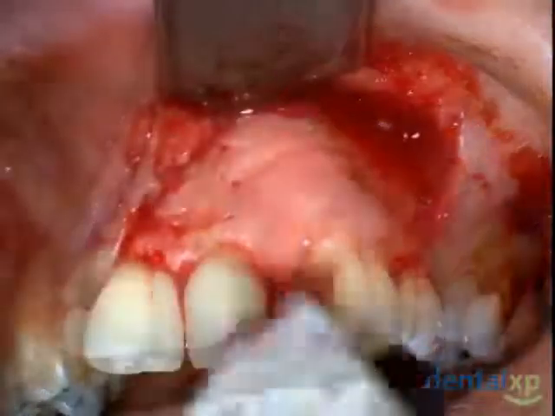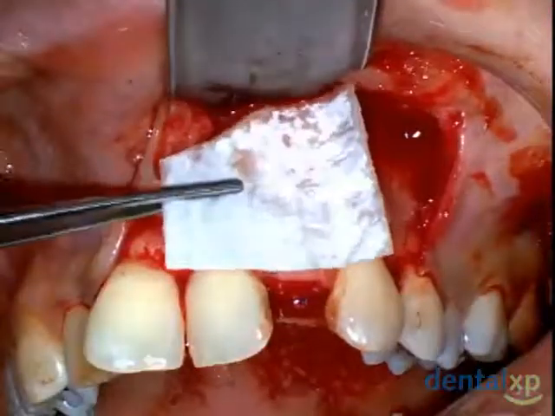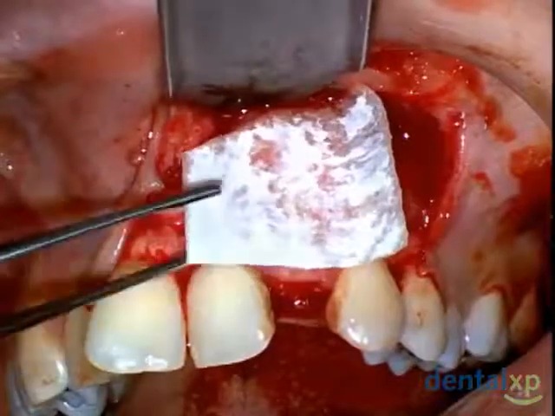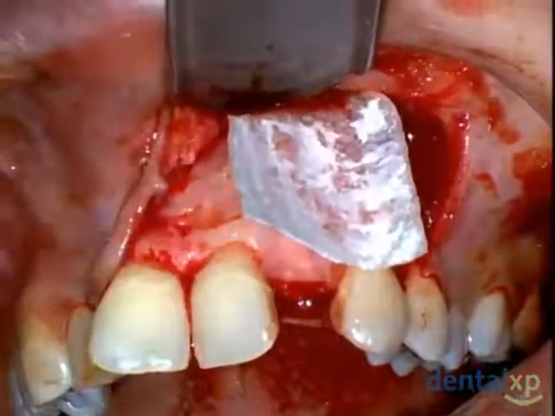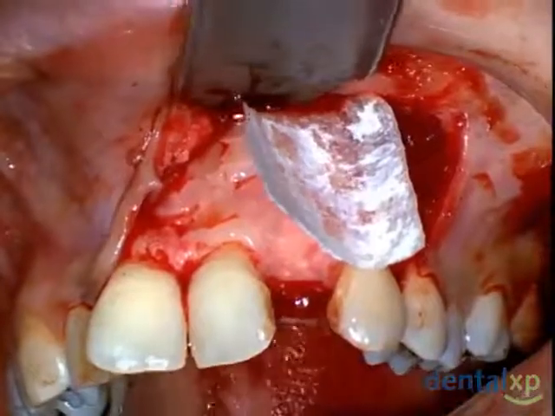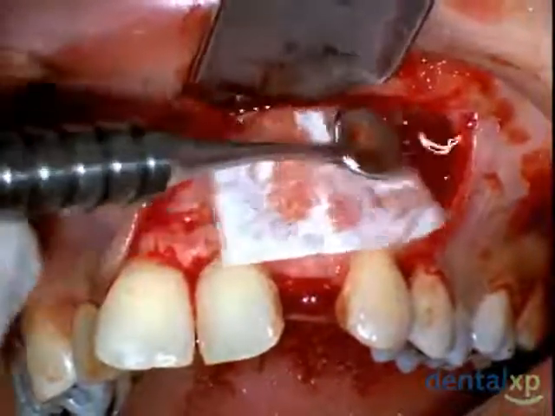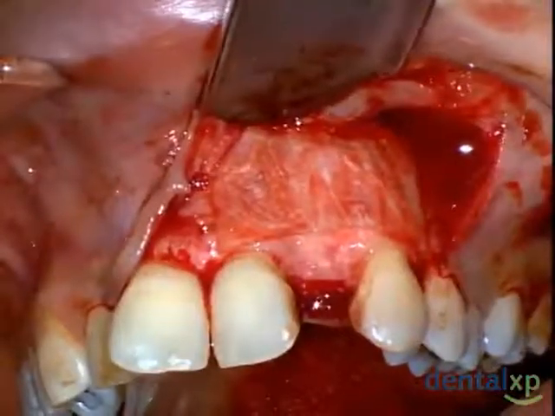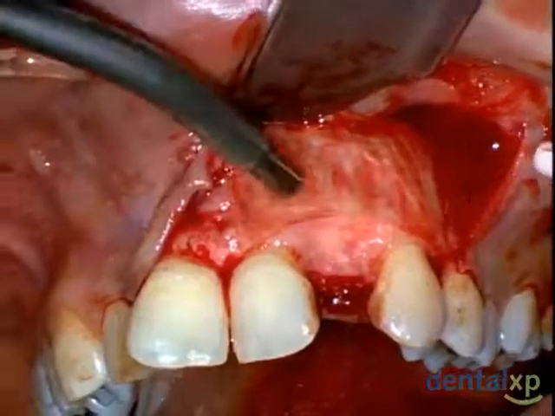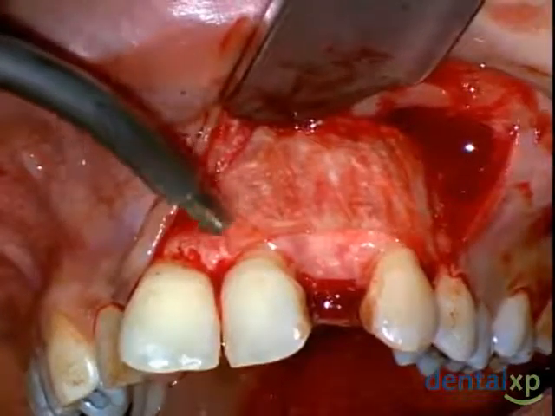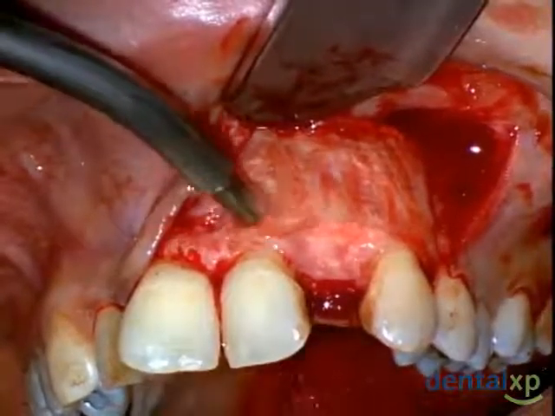As I said before, one of the nice things about PRGF is that it's taken from the patient's blood with a minimal cost, approximately $15 to $20 per patient. Because we want a longer-term barrier function, we went ahead and decided to add a collagen membrane. In this case, this is a Memlock membrane from BioHorizons, and we're going to also use the BioHorizons AutoTac kit to secure the membrane.